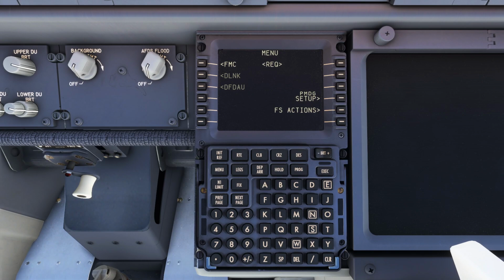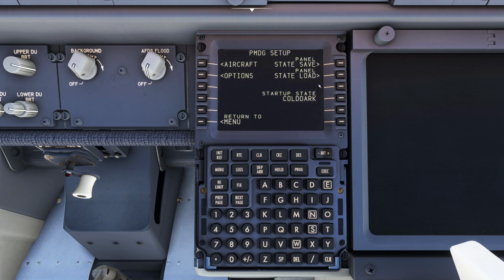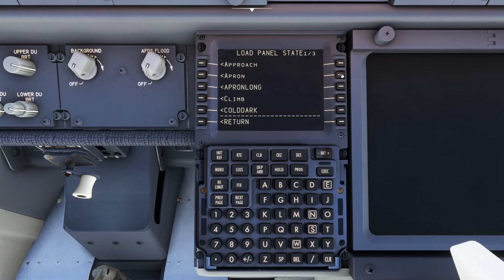We are going to connect ground power immediately, but before we do that, we're going to have a quick look in the PMDG setup page. So this gives you the option to load a panel state. So if the aircraft's already running but you want it to become cold and dark while you are sitting in it, go to Panel State Load. And then you can see cold and dark is at the bottom of the first page. There are 3 pages of these options, and next page and previous page will step through them.